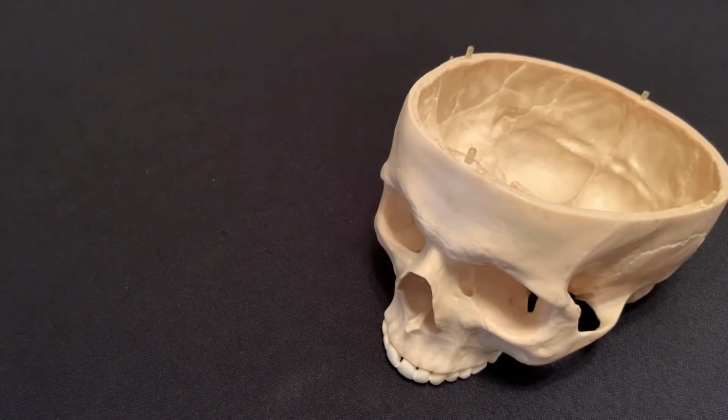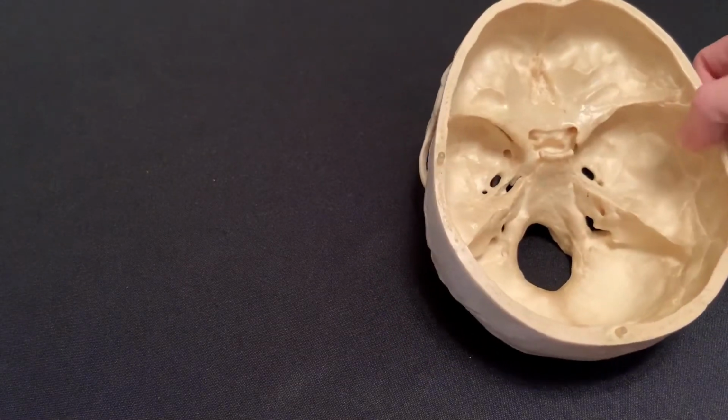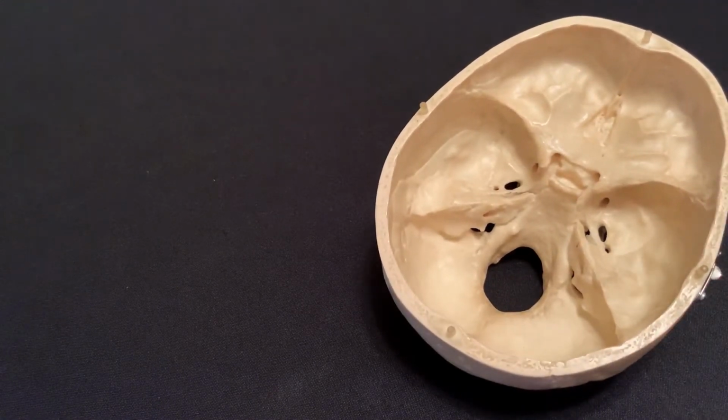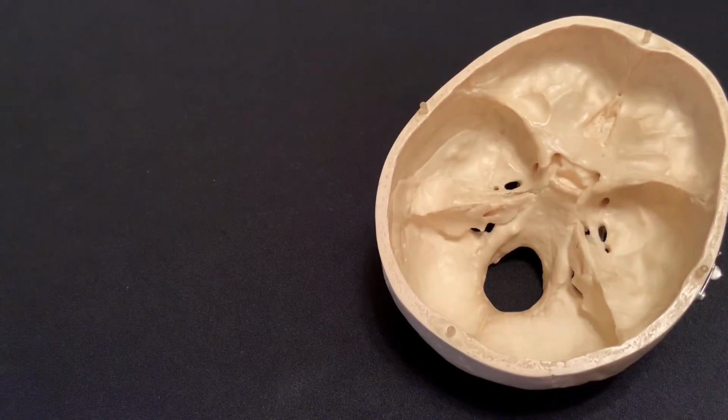Now that I've removed the top part of this model, we can get a better view of the floor of the cranial cavity, including the three cranial fossae. So recall that a fossa is a depression in a bone, and the floor of the cranial cavity contains three of these. There's the anterior cranial fossa that houses the frontal lobes of the cerebral hemispheres, the middle cranial fossa that houses the temporal lobes, and then the cerebellum is going to sit in the posterior cranial fossa.